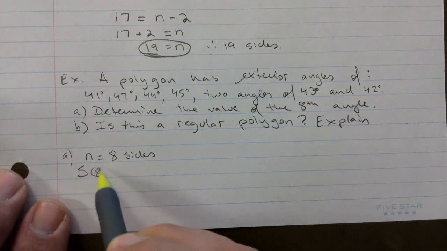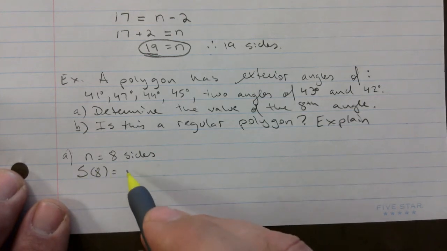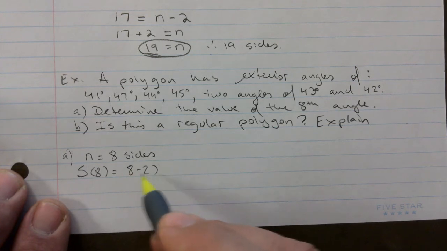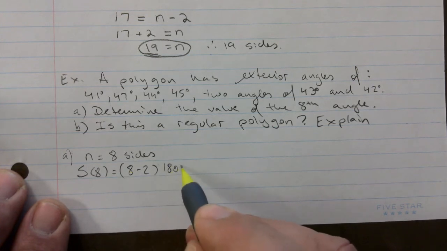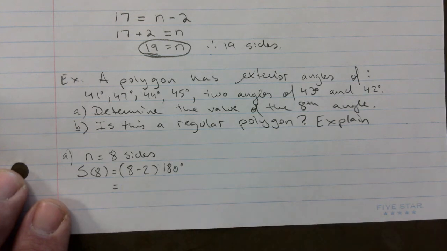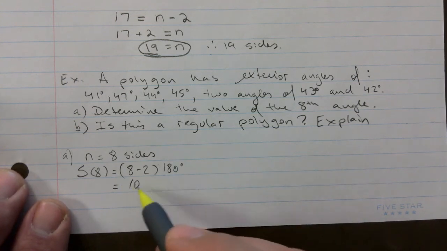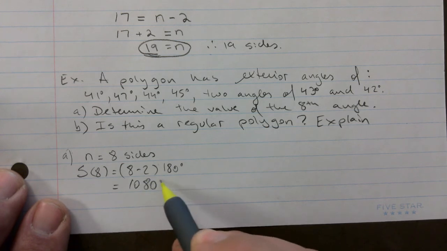Sum of an 8-sided polygon would be 8 minus 2 times 180. So that's 6 times 180. It's 1080 degrees.